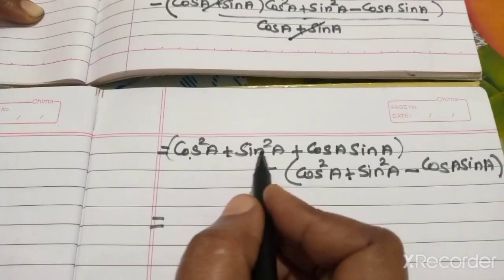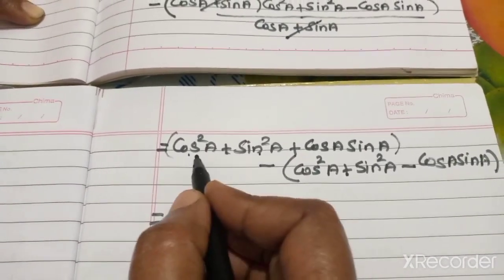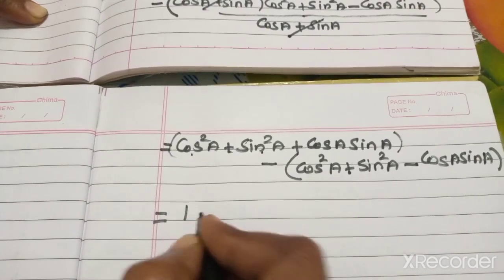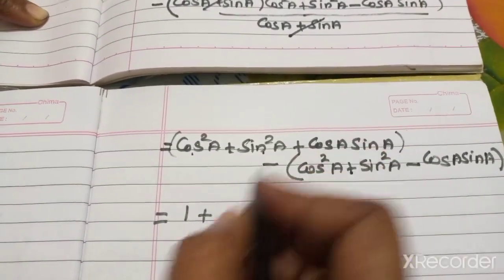Cos square theta plus sin square theta is 1. So in place of cos square A plus sin square A can be used 1, plus this term as it is, right?